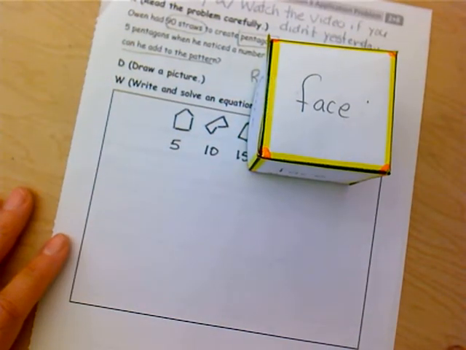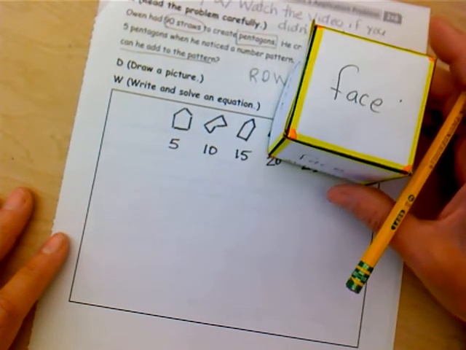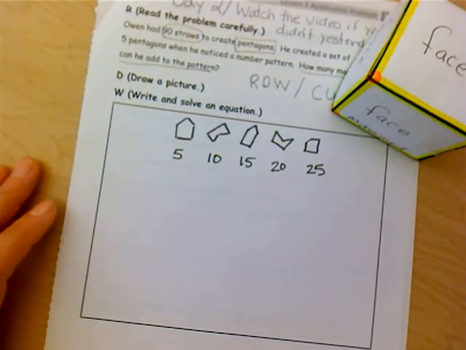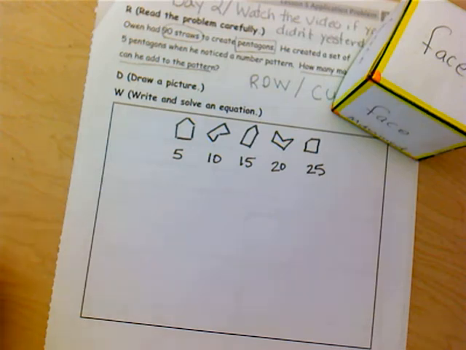Please remember that you are going to have your cube that you made yesterday so that you can answer questions. And I'm going to leave it at that. You have a great day. Well, I'm not leaving you yet. Pause the video and I'll be back with you in just a minute.